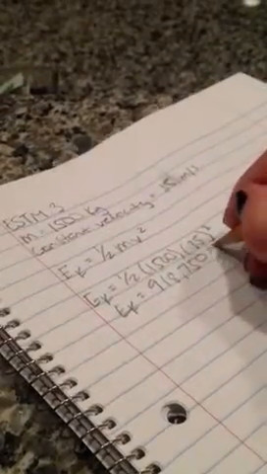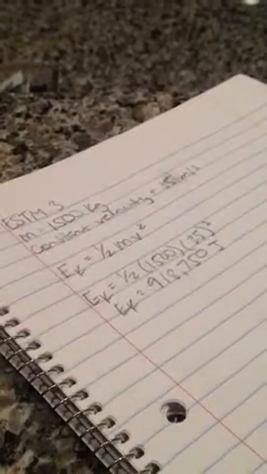Oops, typed it. Whew, that's a really big number. So my kinetic energy is 918,750 joules.